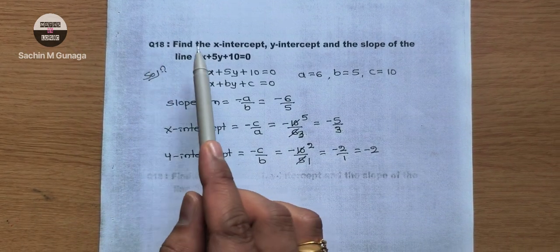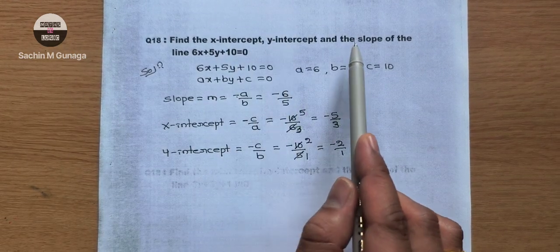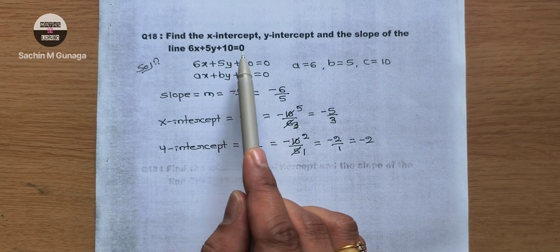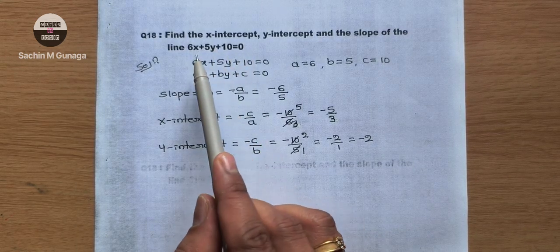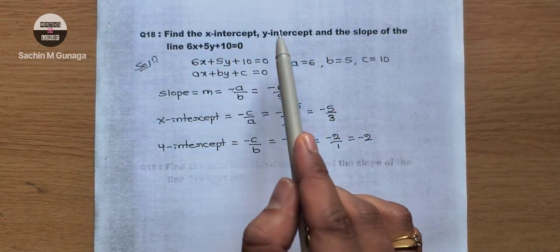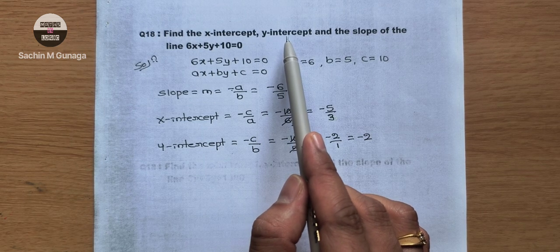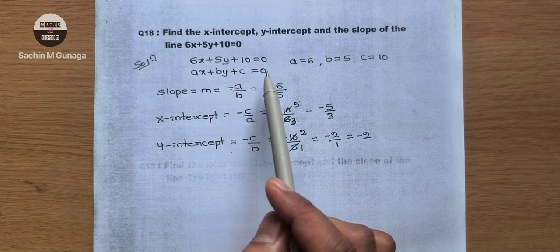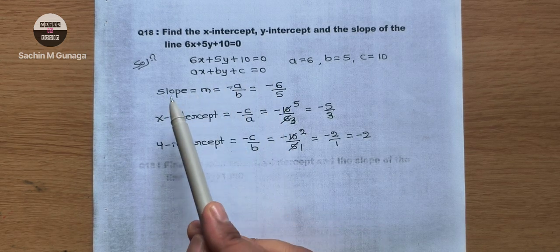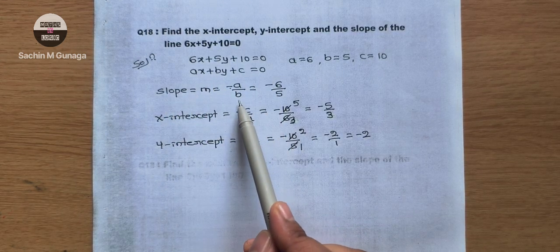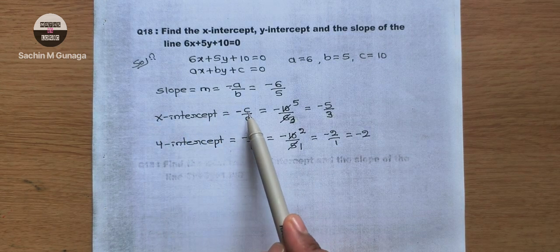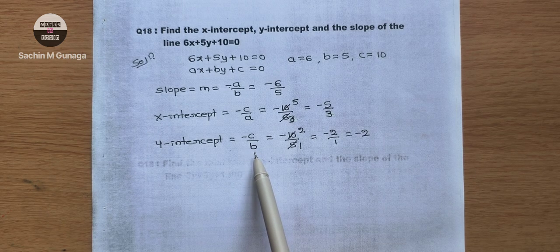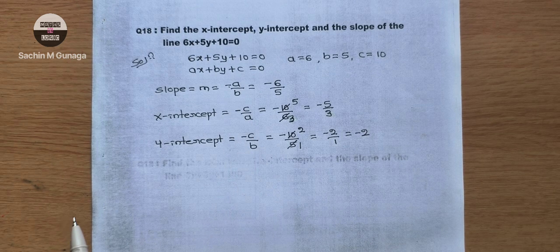Next, question number 18. Find the x-intercept, y-intercept and the slope of the line 6x + 5y + 10 = 0. So in this question, we need to find the slope, x-intercept and y-intercept. In a straight line, if the equation ax + by + c = 0 is given, then the slope formula is -a divided by b, x-intercept is -c divided by a, and y-intercept is -c divided by b. These formulas we are going to use here.